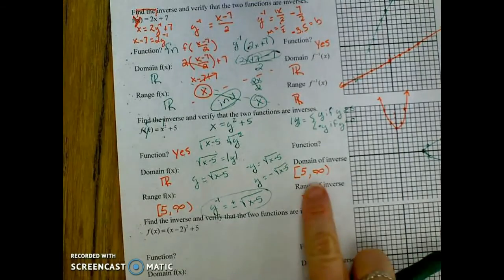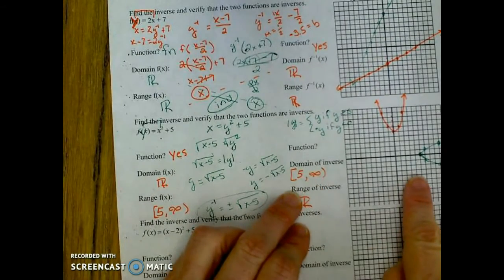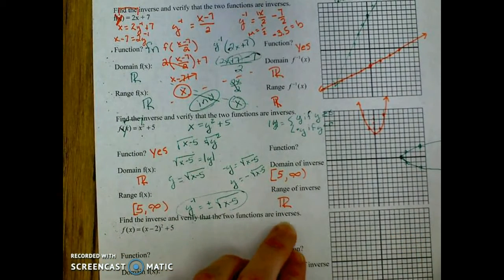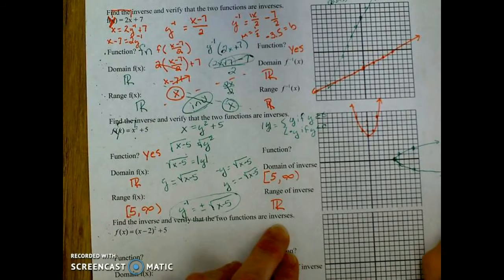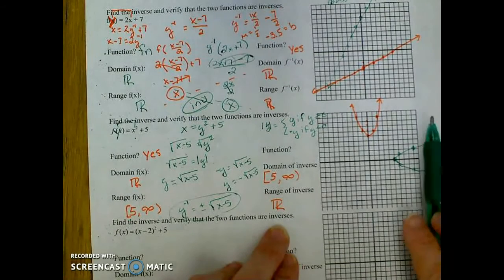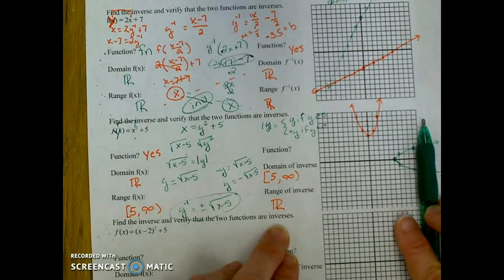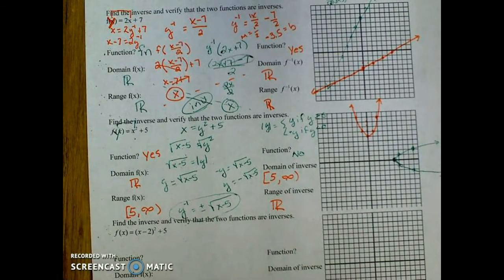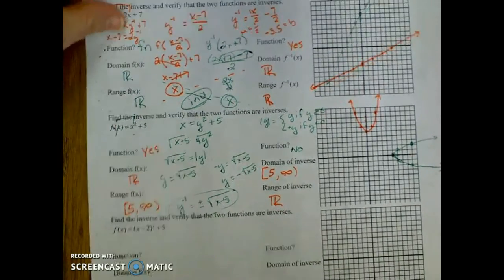And does that have a domain from 5 to infinity? Sure. Does that have a range that goes all the way down, all the way up? Sure it does. It opens down, it opens up. Okay. Does that pass the vertical line test? Hopefully you're telling me no, and then that means that it is not a function. Alright, looking at the next one pretty quick. By the way, we did not verify that one officially. We will do another one.